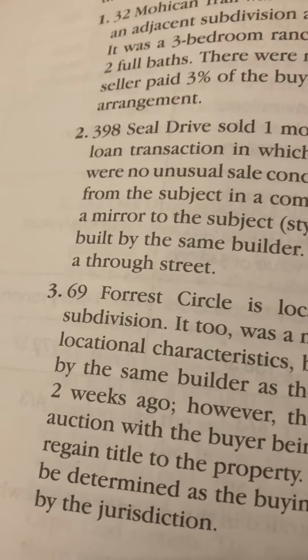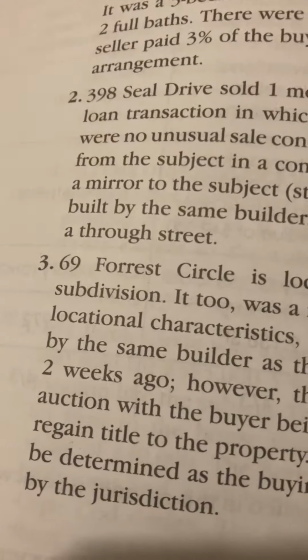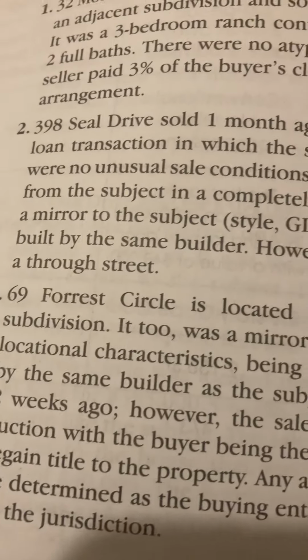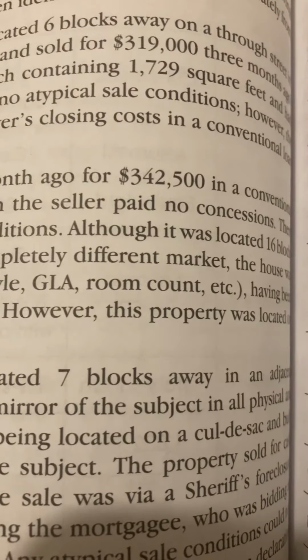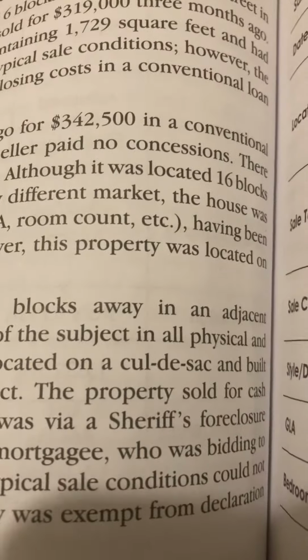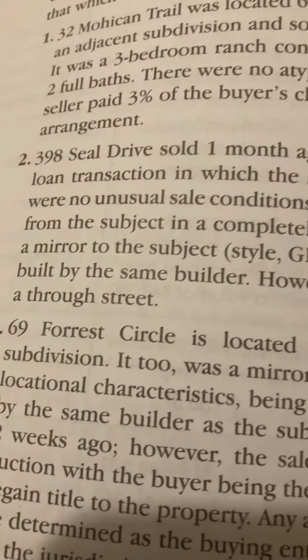Comp 2 was 398 Seal Drive, sold 1 month ago for $342,500 in a conventional loan transaction in which the seller paid no concessions.